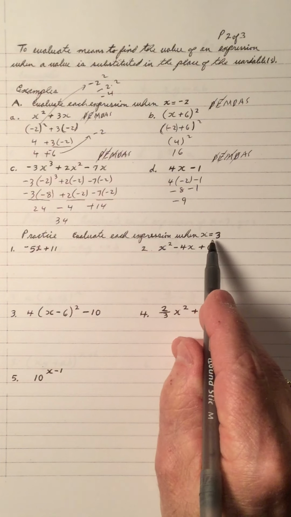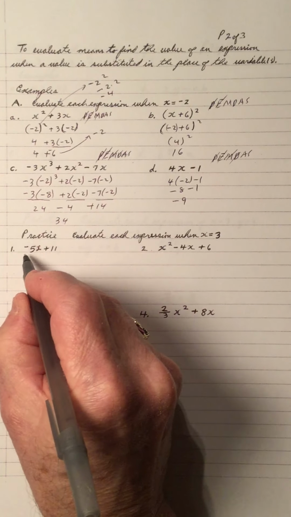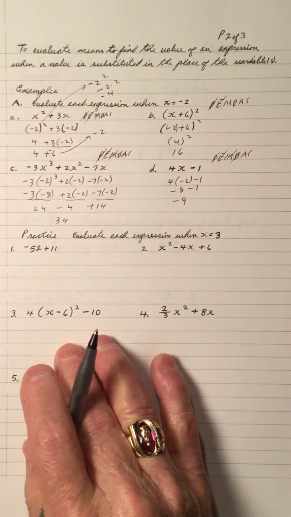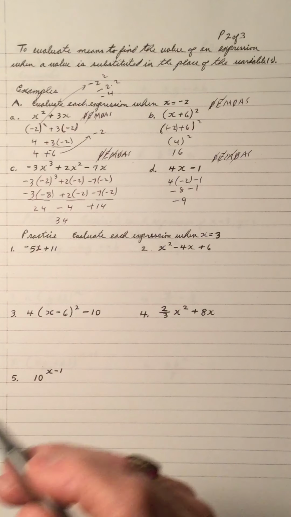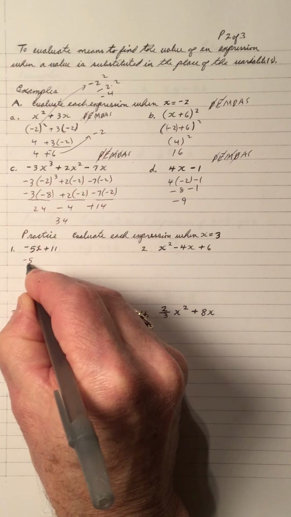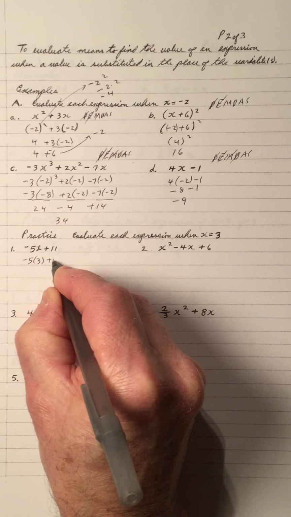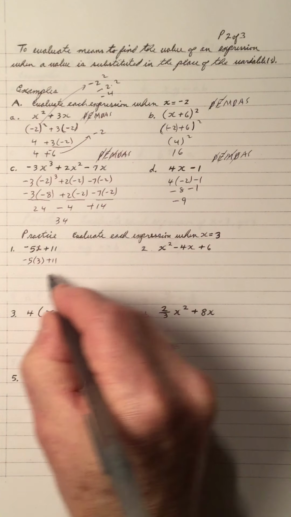Evaluate each expression when x is 3. So here we go. Work these out now. Pause the video, work all 5 of these out, and play it back to see if you're right. Put a 3 in the place of x. Yep, it's 3 I gotta do.